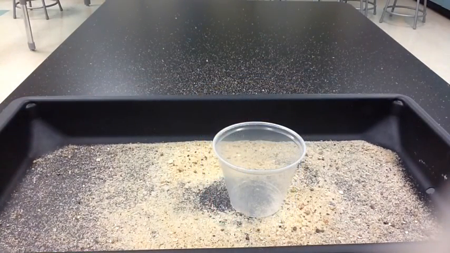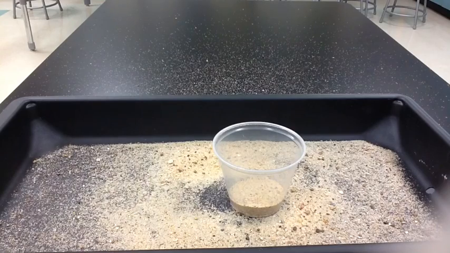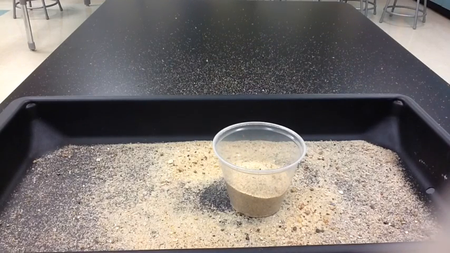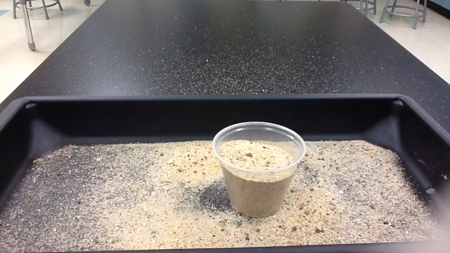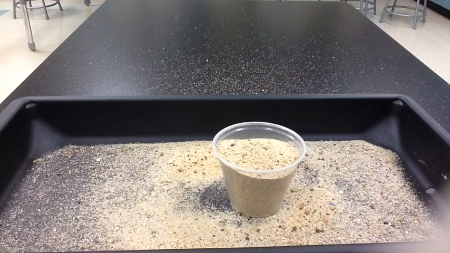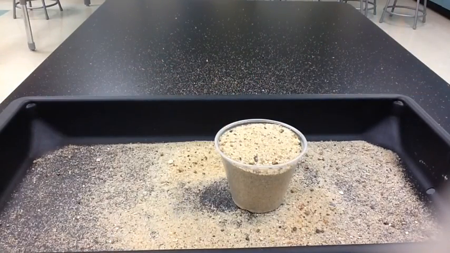Okay, I want to do one more, and that's how many fluid ounces are in a cup. So these little medicine cups are a fluid ounce. So I'm going to fill it to the top, just like that. 1, 2, 3, 4, 5, 6, 7, and I think this will do it, 8. 8 fluid ounces are in 1 cup.